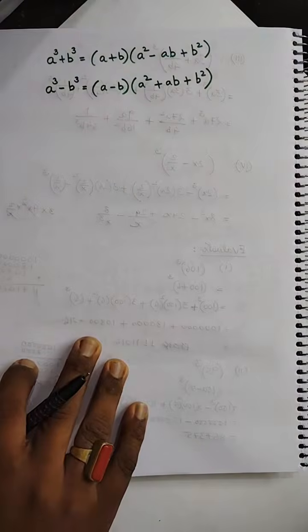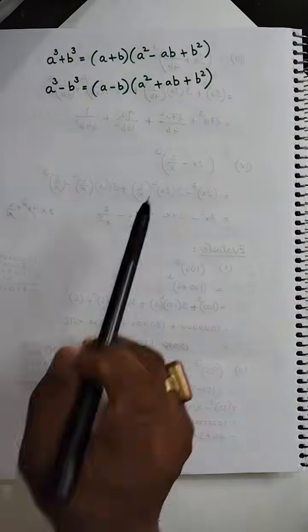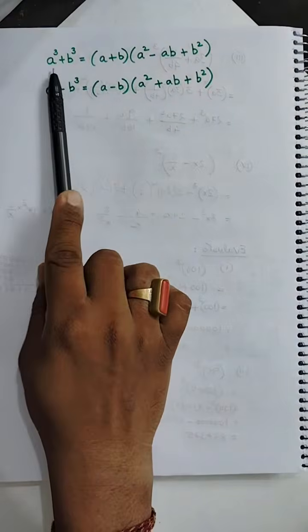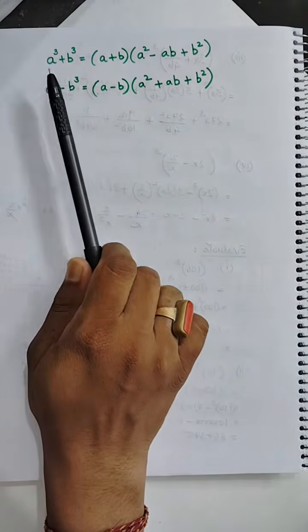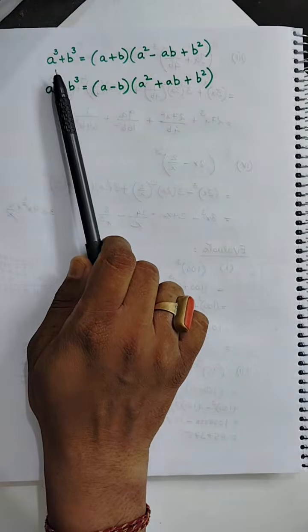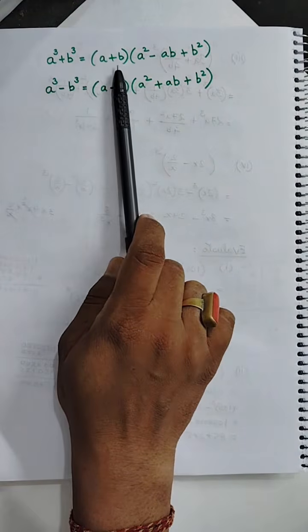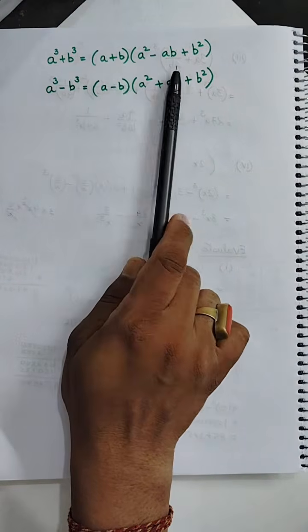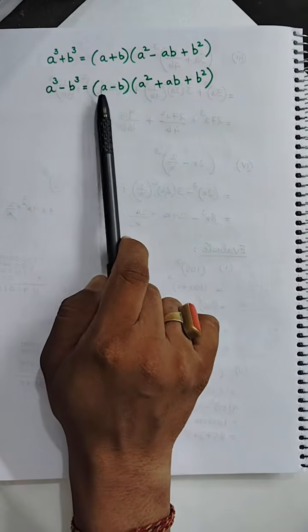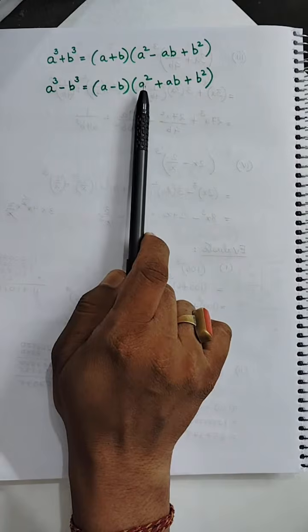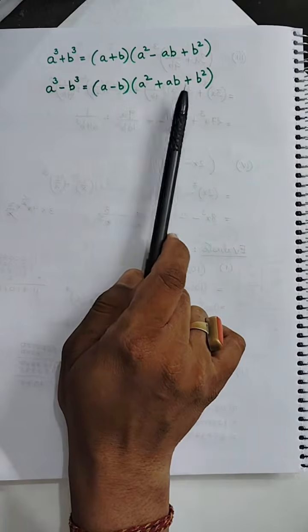Today, as we can see, we will cover factorization using these two identities. We have a cube plus b cube equals a plus b multiplied by a square minus ab plus b square, and a cube minus b cube equals a minus b into a square plus ab plus b square.